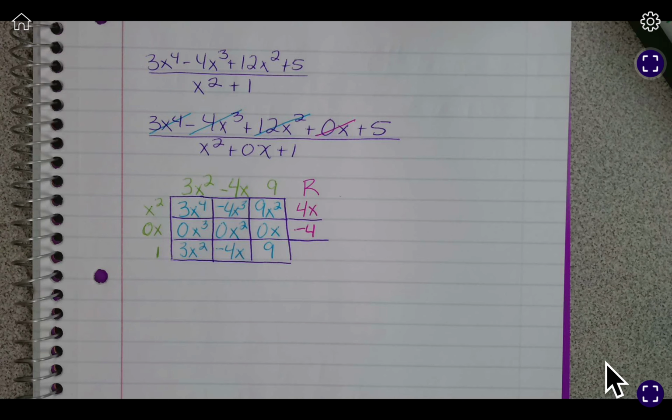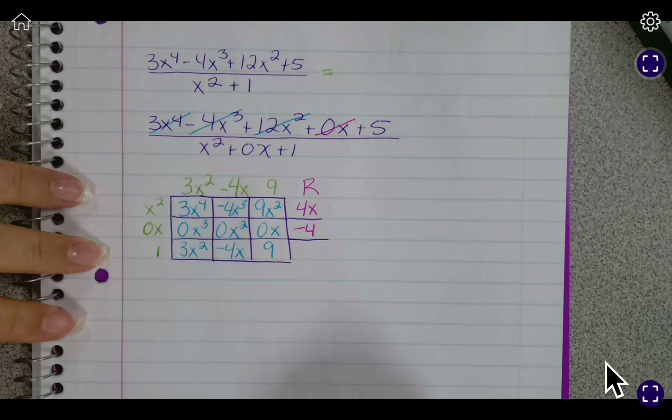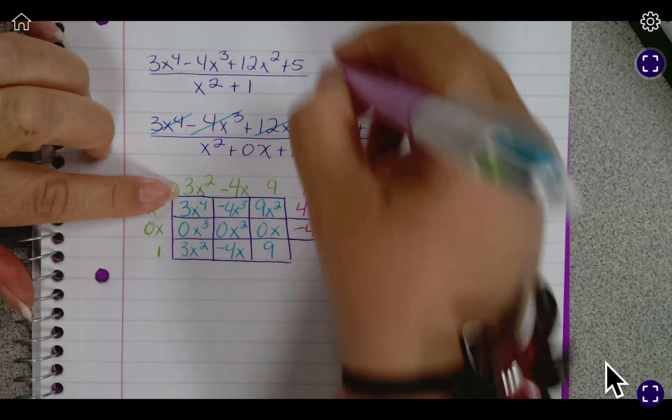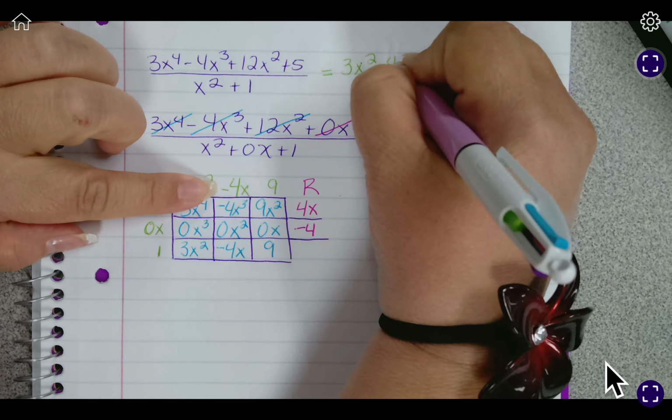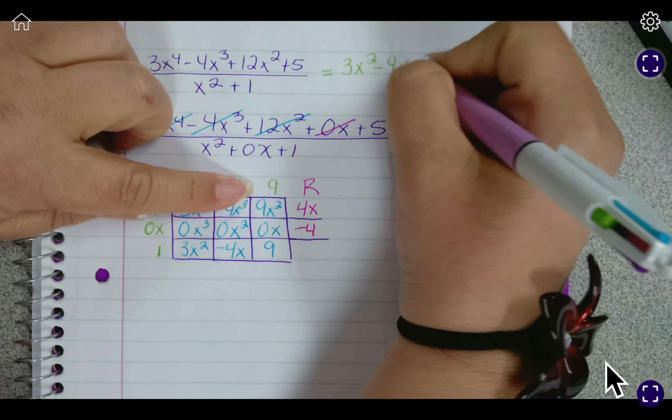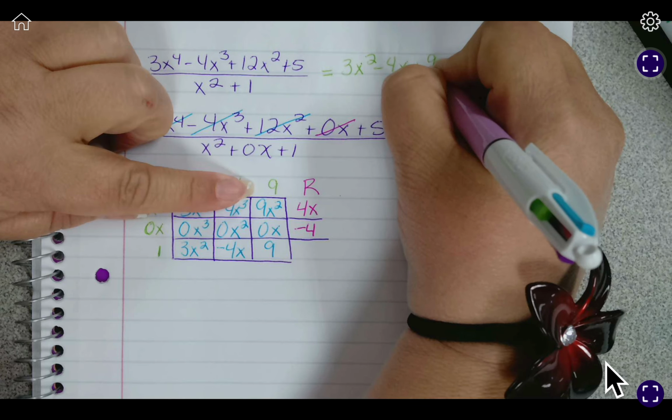So we can write, well, there's several ways to write it. I'm going to go ahead and write the answer in a few different forms. First, I will put more, let's say, traditional form. This equals, that divided by that is 3x squared minus 4x plus 9.